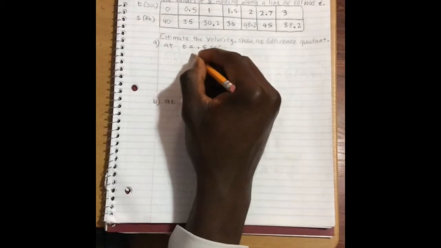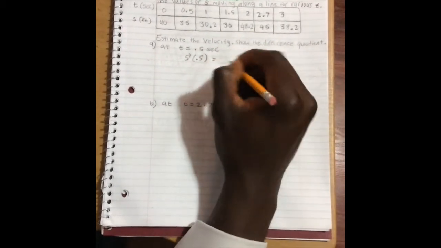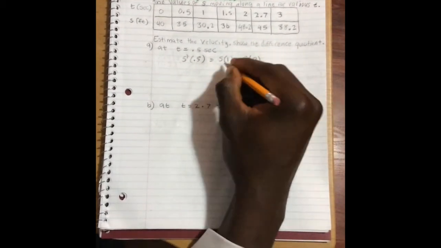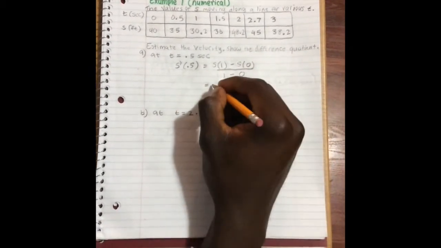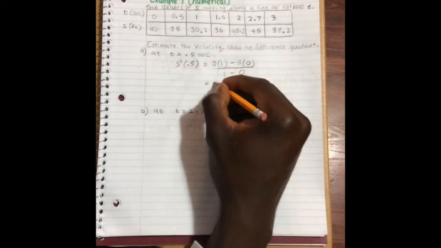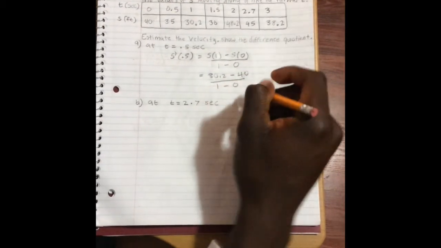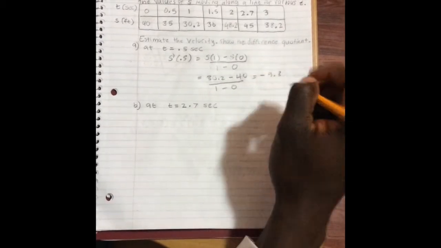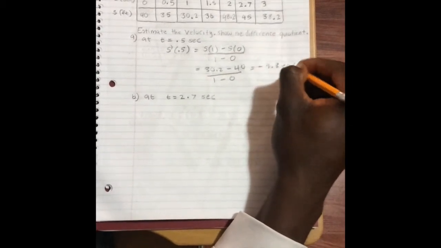s prime of 0.5 equals s of 1 minus s of 0 over 1 minus 0, and we have 30.2 minus 40 over 1 minus 0, which equals negative 9.8. And we can't forget the units, feet per second.